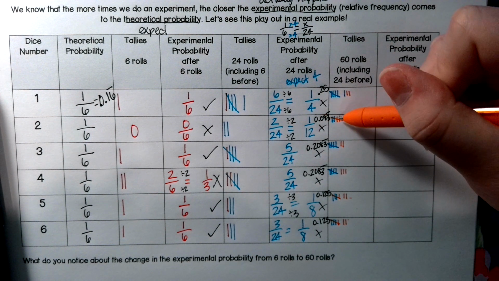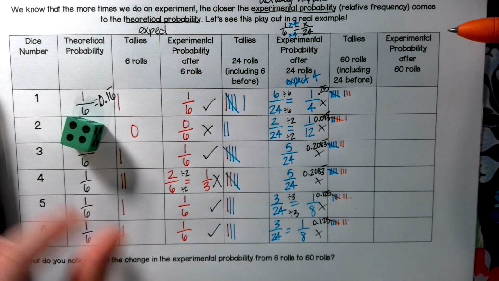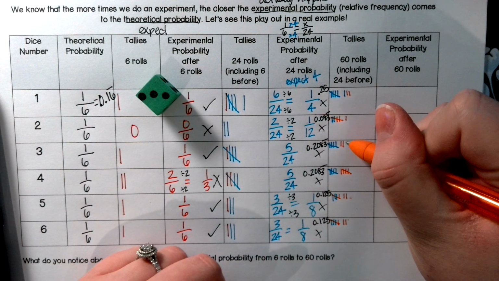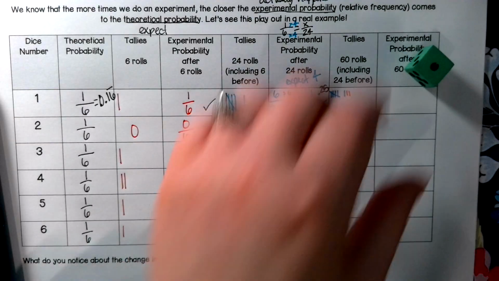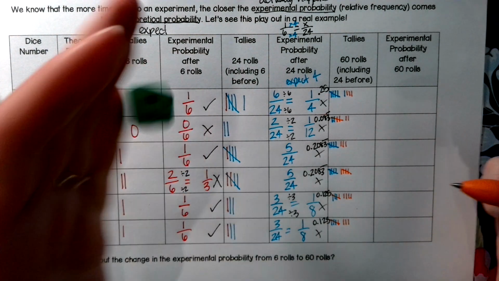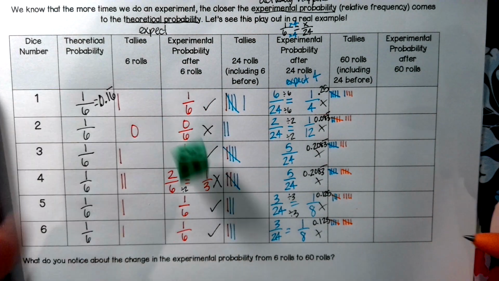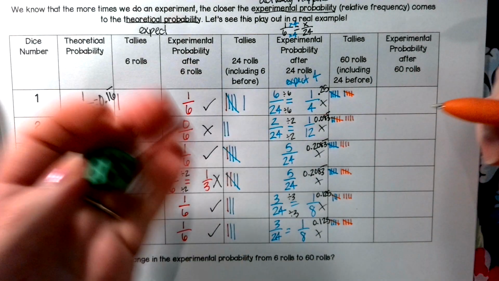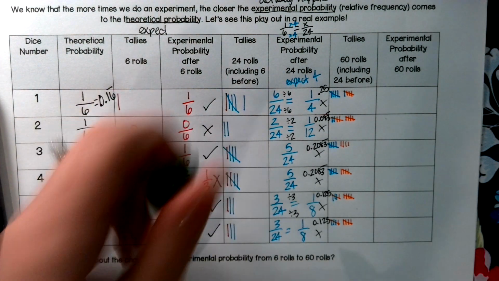That doesn't add up. 5, 10, 15, 20, 25, 30. One more roll.